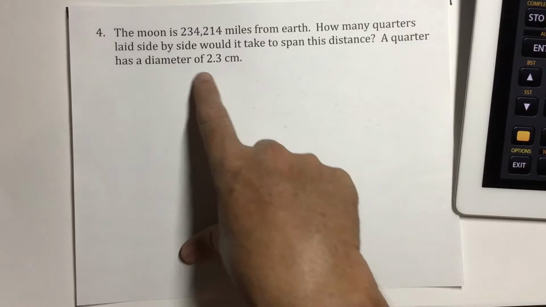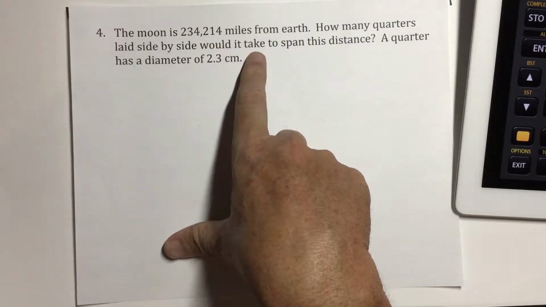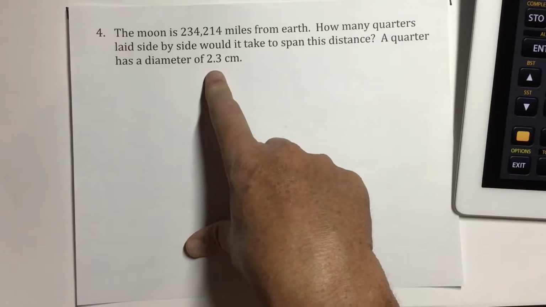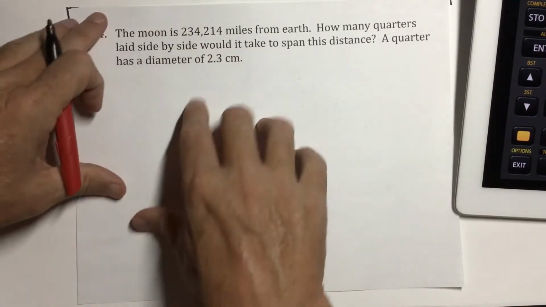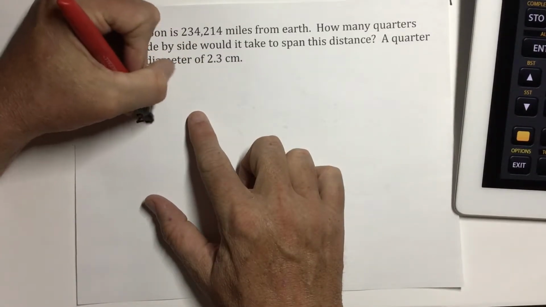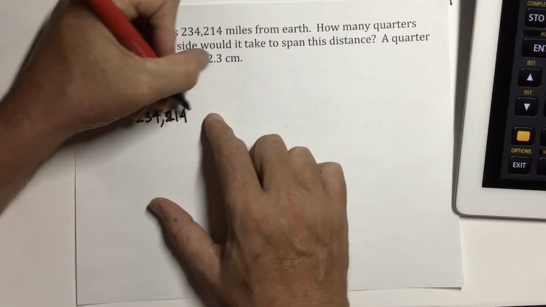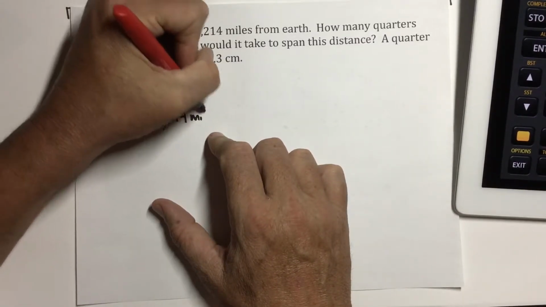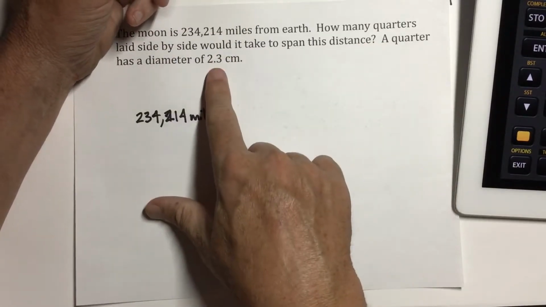Alright, the moon is 234,214 miles from Earth. How many quarters laid side by side would it take to span this distance? A quarter has a diameter of 2.3 centimeters. Alright, well, we're going to start with what we know here. 234,214 miles. And I'm trying to get to centimeters.